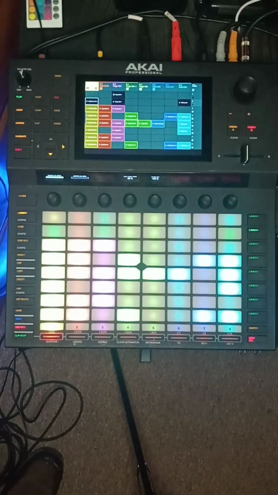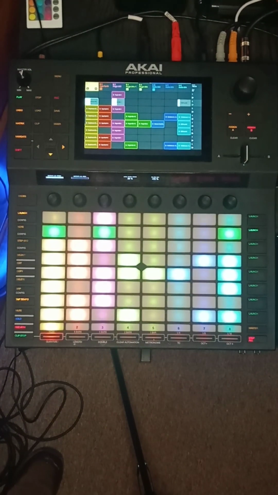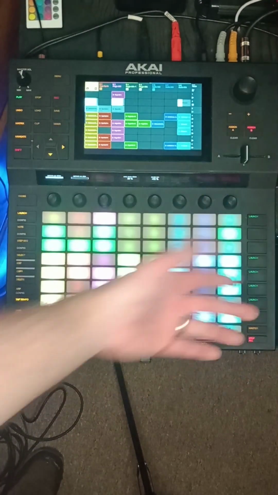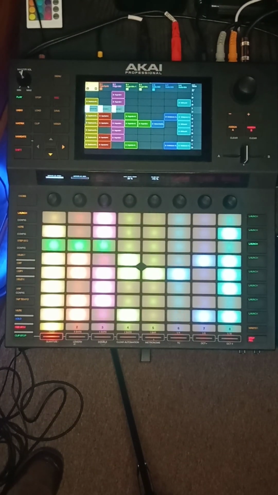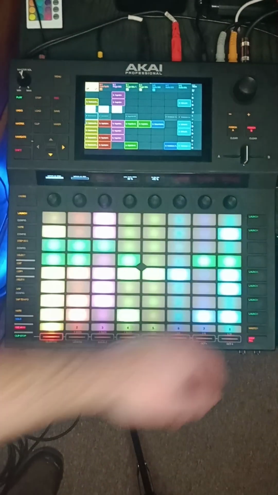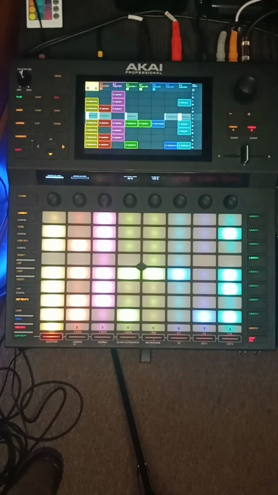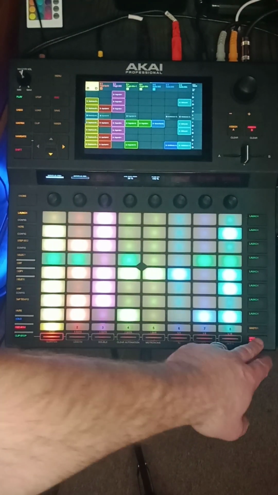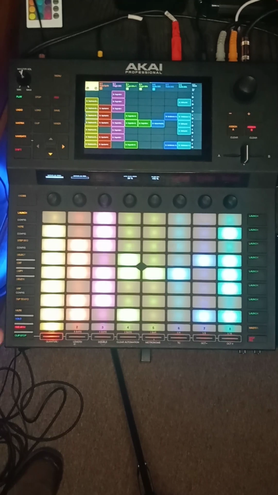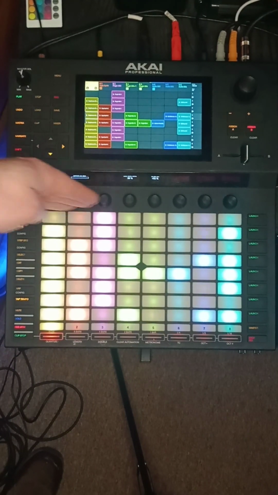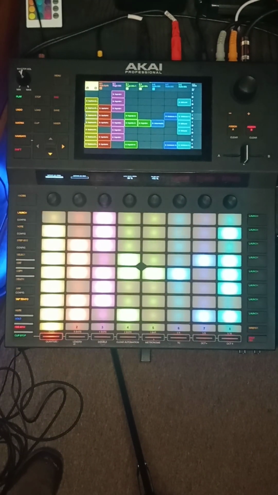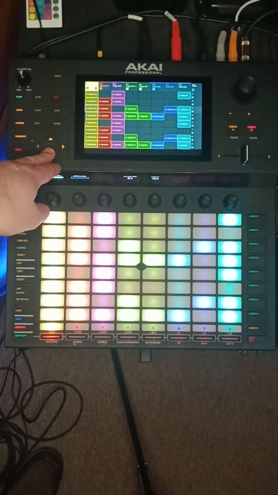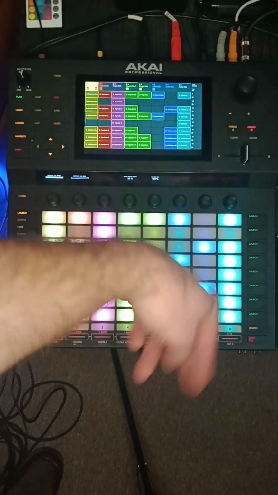Next section. So that's how I create: I literally just build my song, instead of from left to right, I build it from top to bottom, and then you just go through, and then I perform that live.